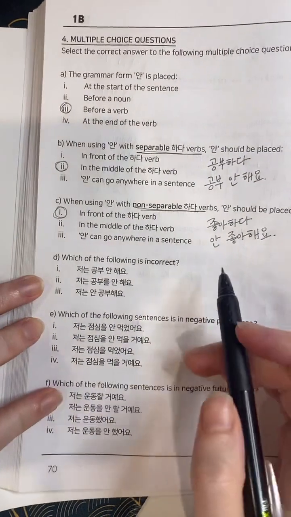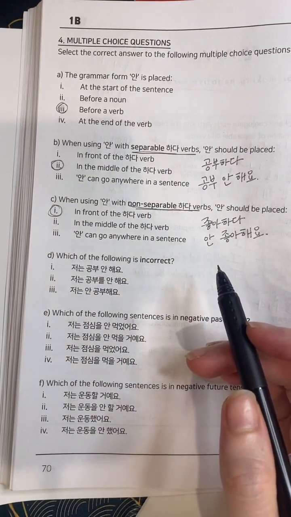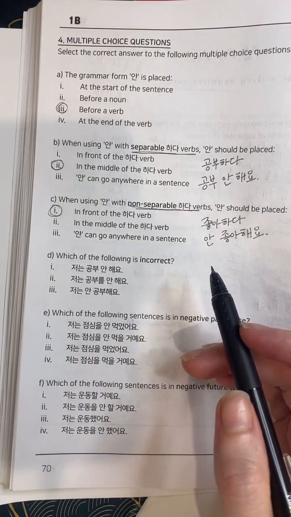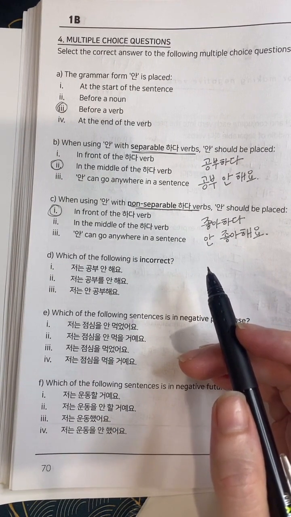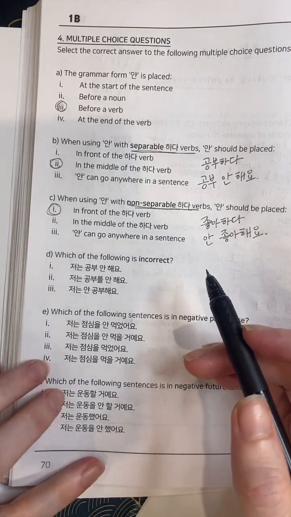Let's look at another one. Do you have actual classes where you teach? I do not, although my business partner does tutor.